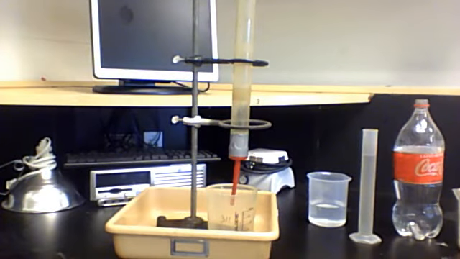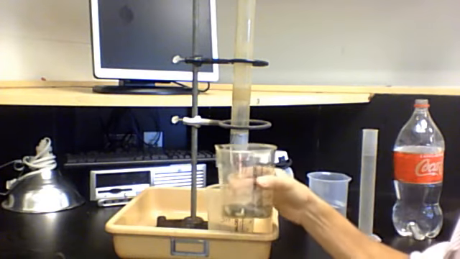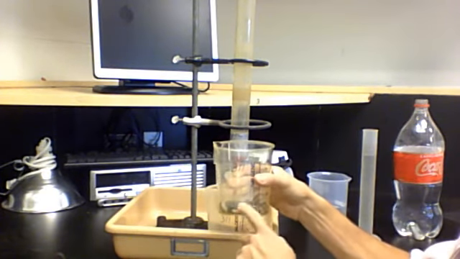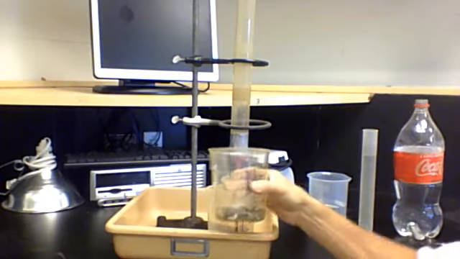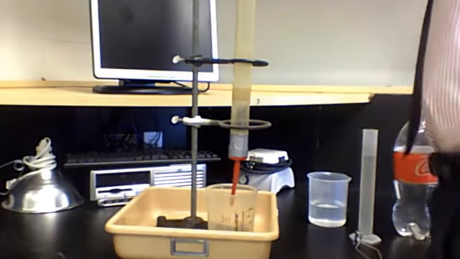So today we're going to do 2403. This is a percolation lab. The first thing you're going to need is a beaker of 100 milliliters of a certain size rock particles. Pour them into the top of the tube.